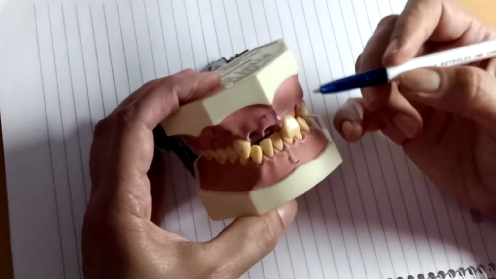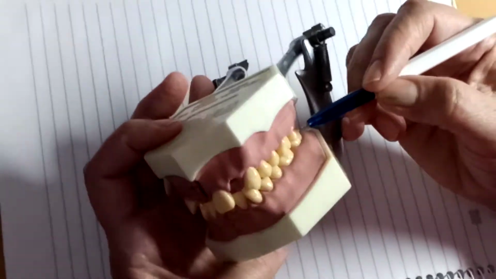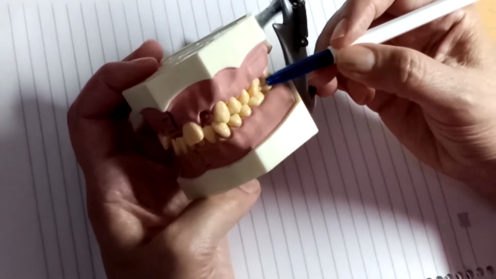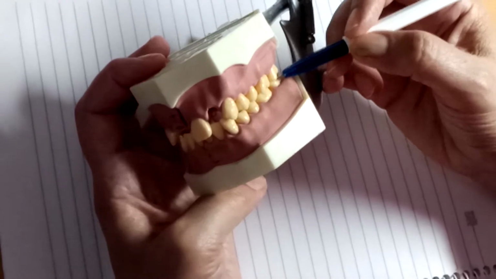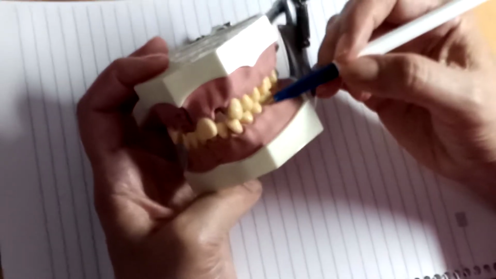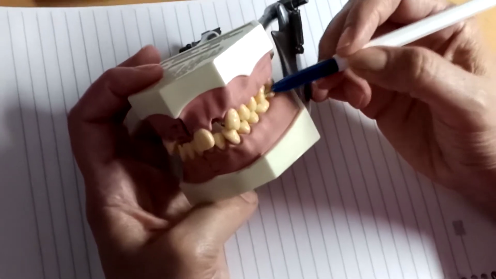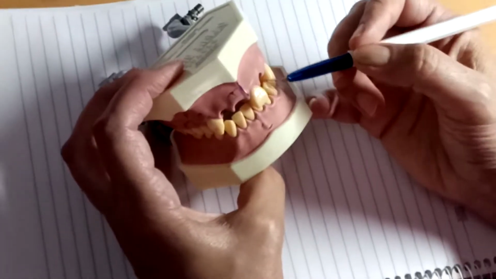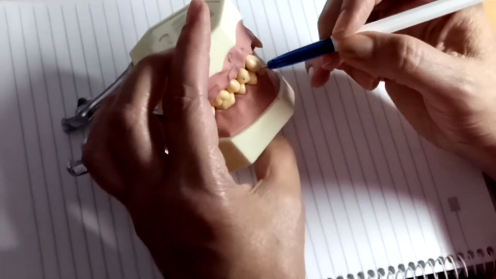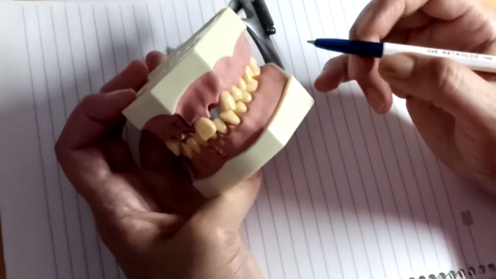And then we're going to talk about the buccal surface. So this is the buccal surface for posterior teeth. These are the posterior teeth. Here we call it the buccal surface, okay? Which is close to the buccinator muscle, okay? The buccal surface is for the posterior teeth. In case of anterior teeth, we call it the labial surface. So this is the labial surface, okay, for anterior teeth.